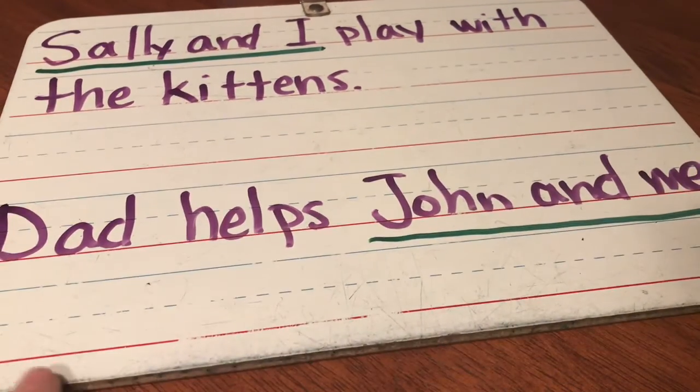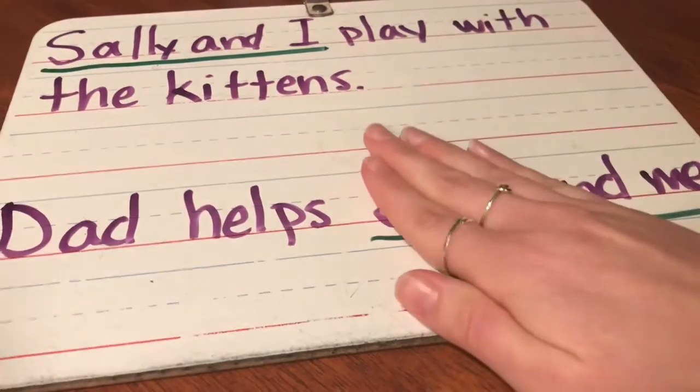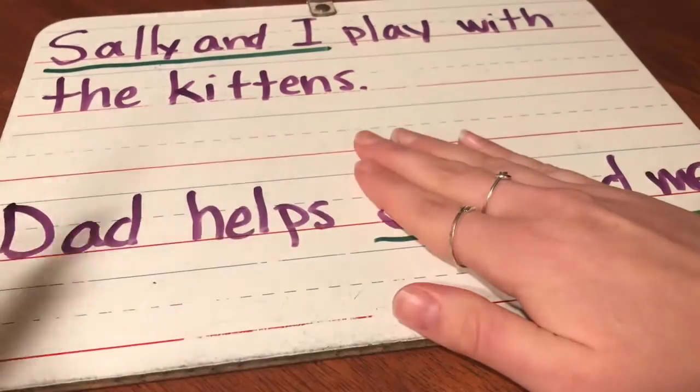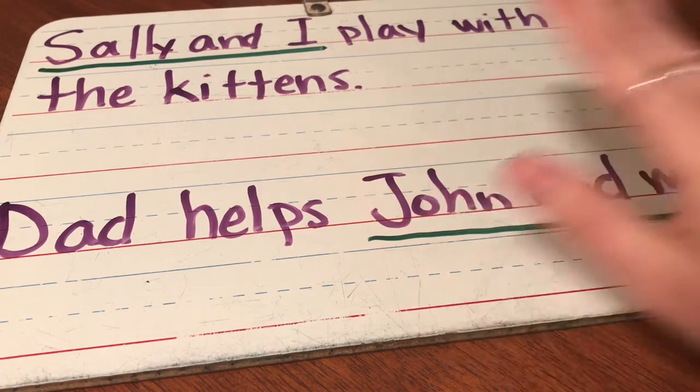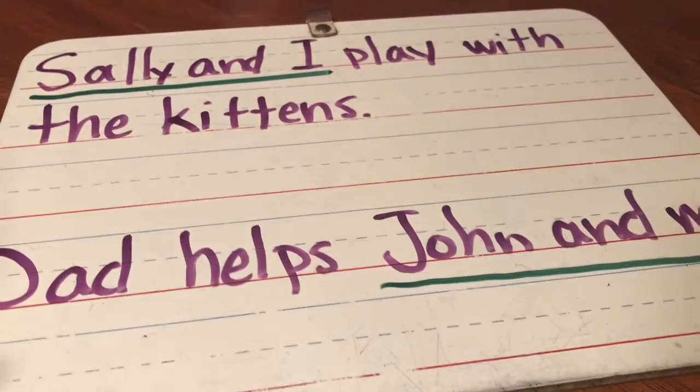You can do the same thing for the bottom. Pretend John and isn't there for a minute. Dad helps me is a great sentence. Dad helps I is not a great sentence. So you can remember this a couple different ways.